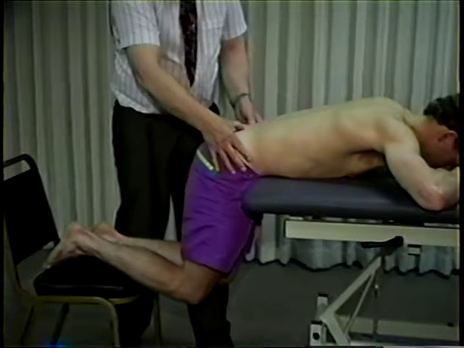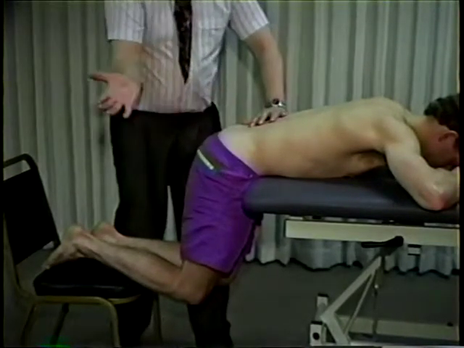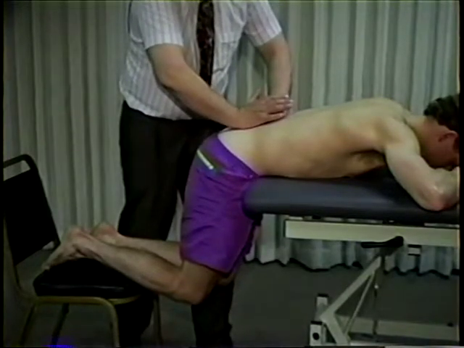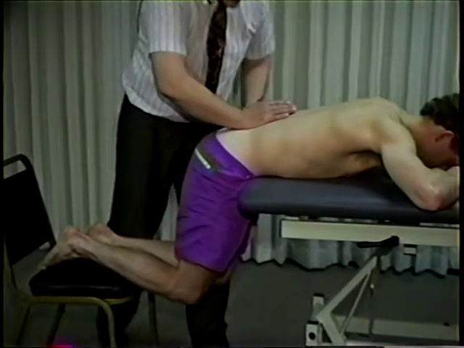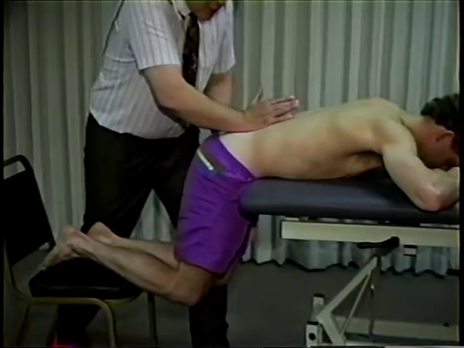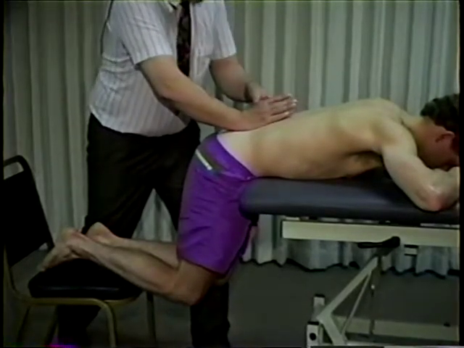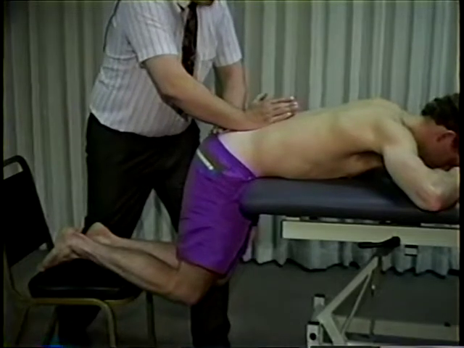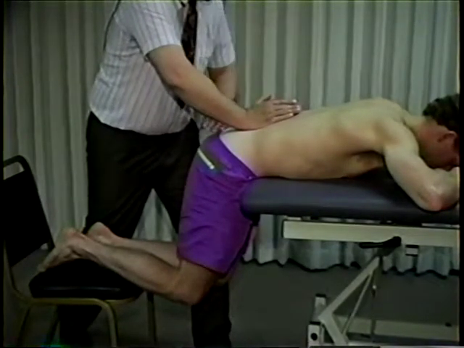So the L5-S1 is recognized and identified. The pisiform is placed on the right side of the spinous process with the ulnar border of the hand on the transverse process, and the technique then would be to move in a cephalic direction on the right-hand side, which will produce a side flexion, rotation to the left in the presence of flexion.